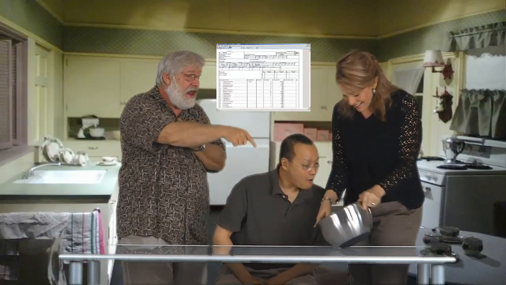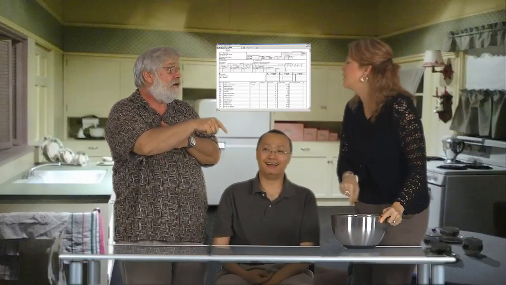Can you help me out there, Ricky? Guess what? It's in there. It's in there? It's in Enterprise RAS. What's it called? eForms.